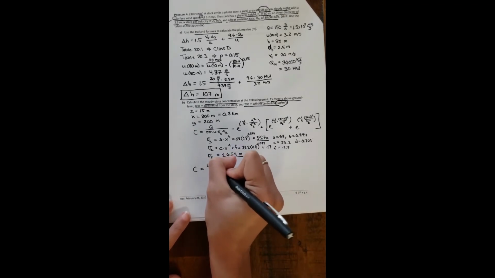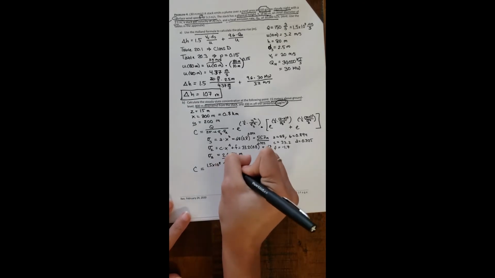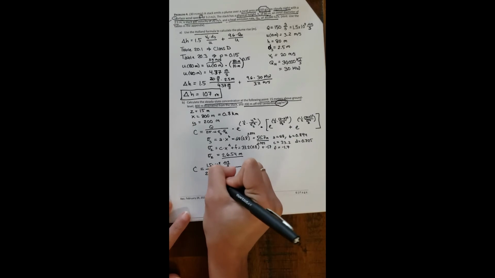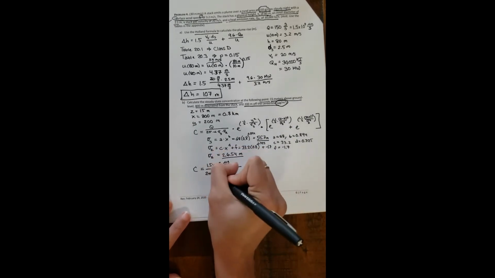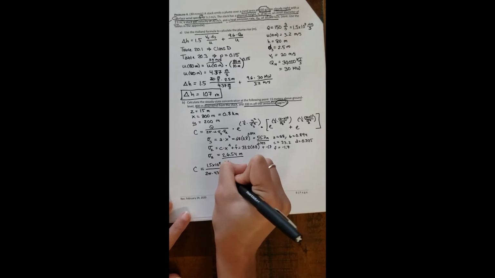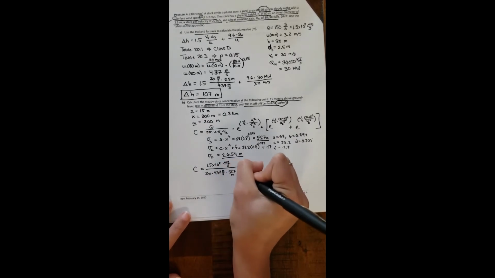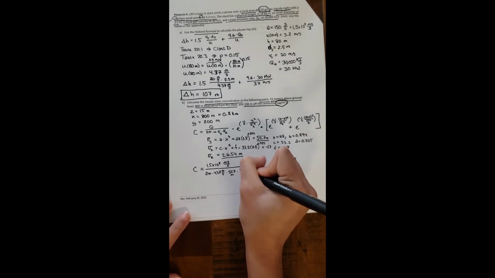So 1.5 times 10 to the 8th micrograms per second divided by 2 pi times our 4.37 meters per second times 55.7 meters times 26.54 meters.